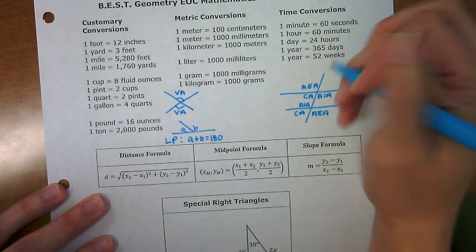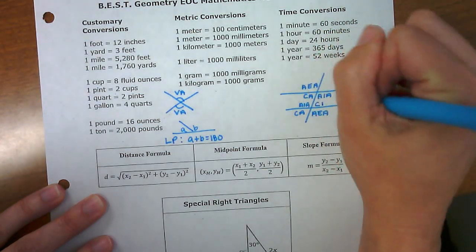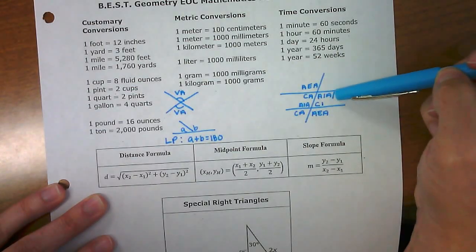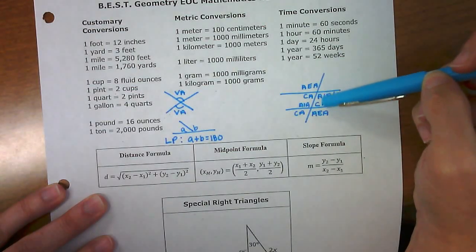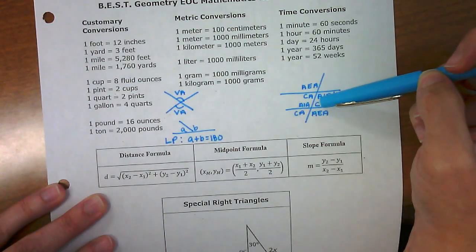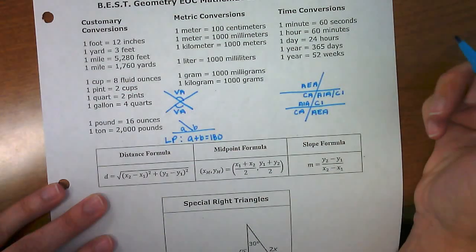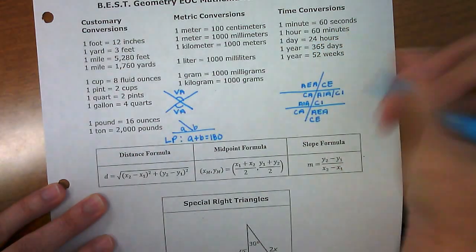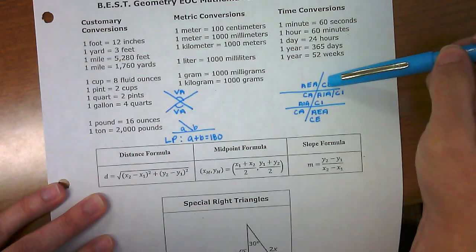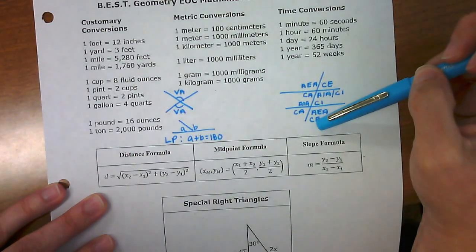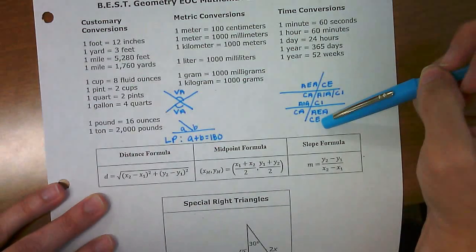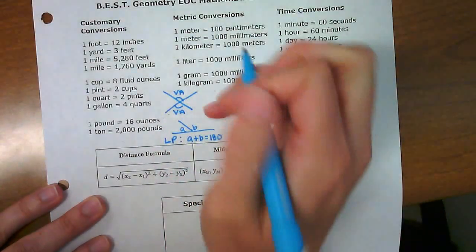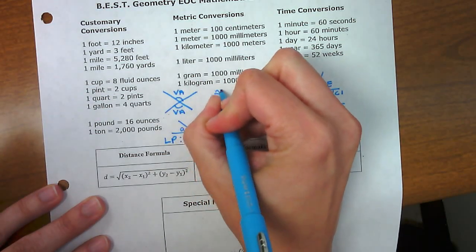Okay. And then we're going to do consecutive interior. Consecutive interior is going to be CI, and we're going to put those here. These are consecutive interiors because they're on the inside and they're on the same side of the transversal. Now another one we don't really talk about very often is consecutive exteriors, but we can go ahead and name those too. Consecutive exteriors would be on the outside, right, because the exterior and on the same side of the transversal.